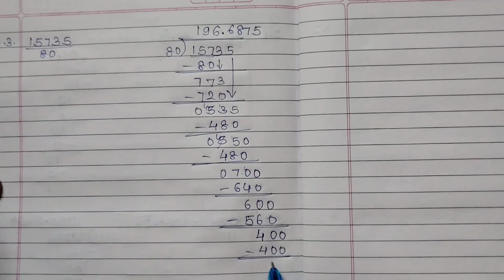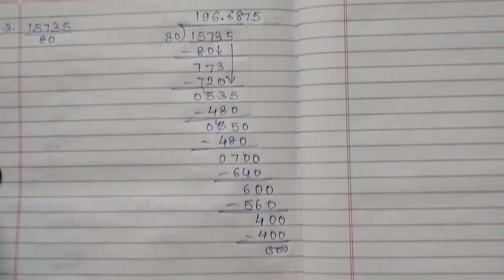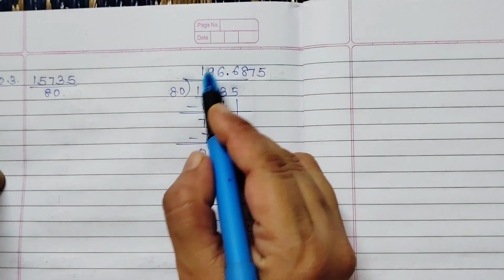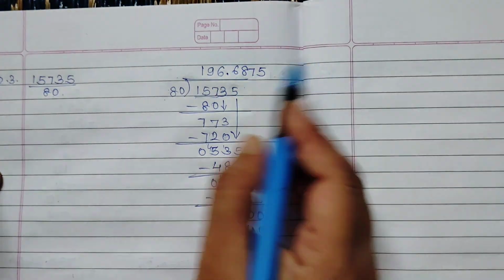400, 0 0. So the division has stopped here. We got the remainder as 0. So what is the answer? 196.6875.